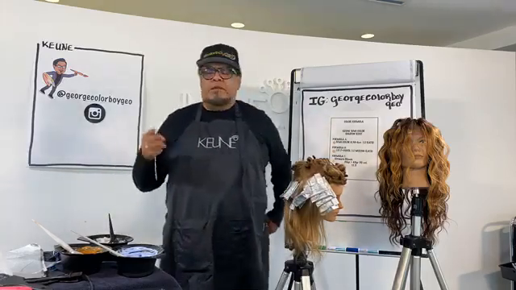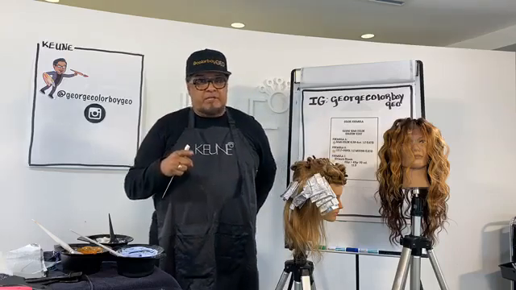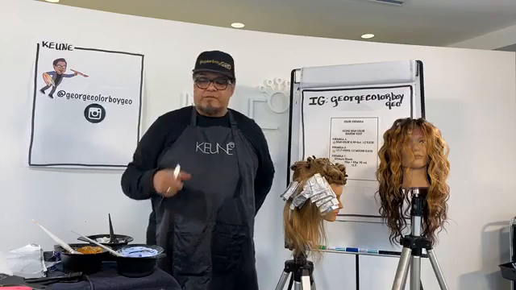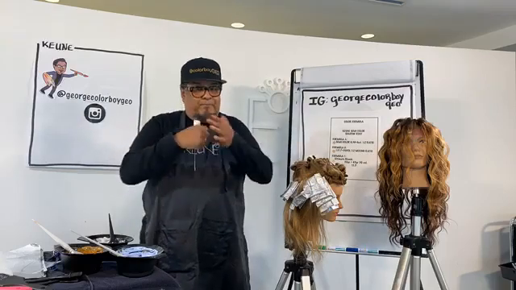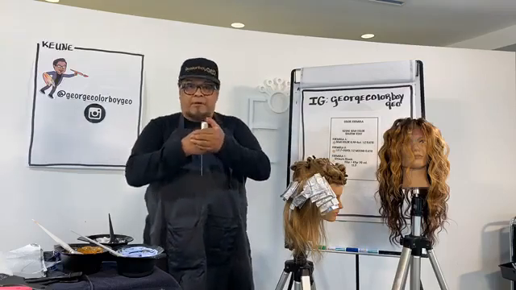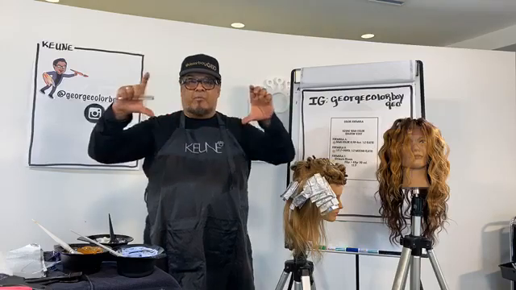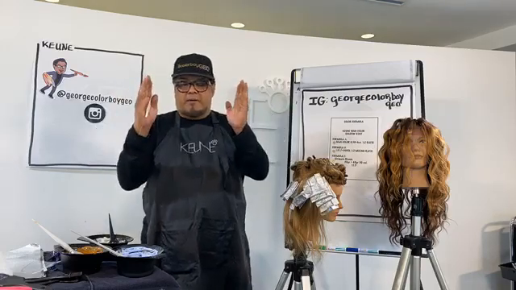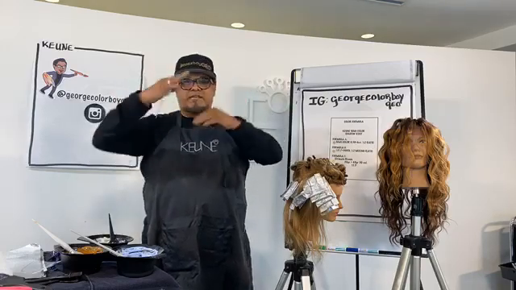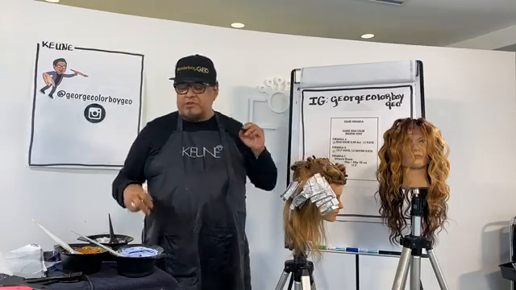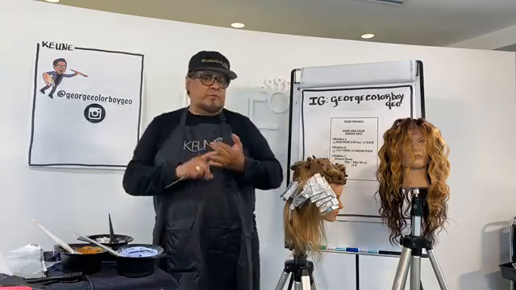Okay, Bond Fusion you can use in different ways. You can use it as a standalone, which is a great treatment to use. You can also use Bond Fusion in your color, just like any bond builder that you want to use in, and we have it all broken down on the instruction packet so you can see exactly where you can use it in different variations. So you can use it with color, and you can use it with your lightener.